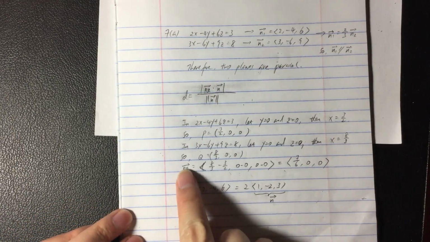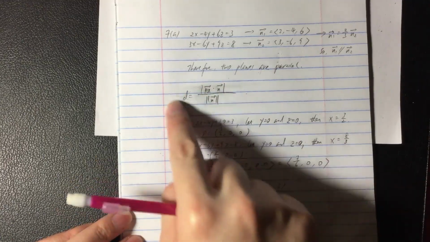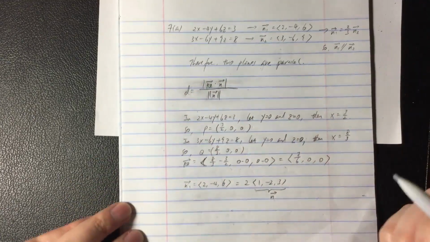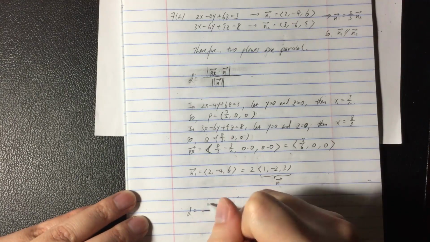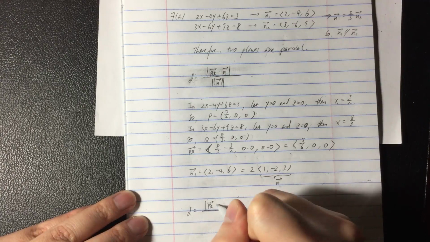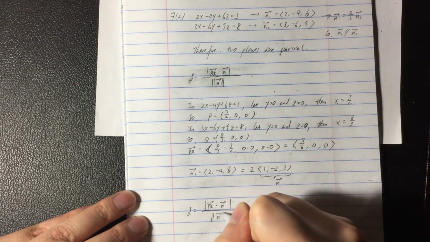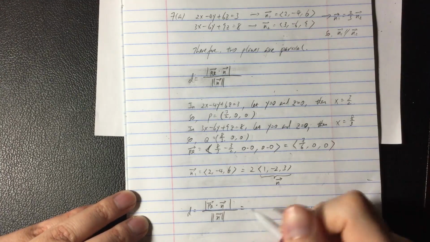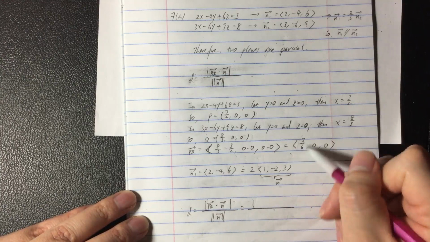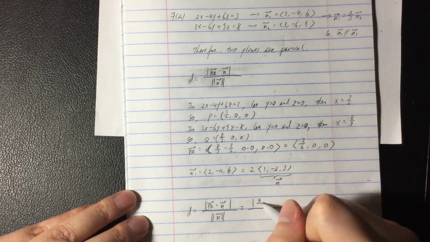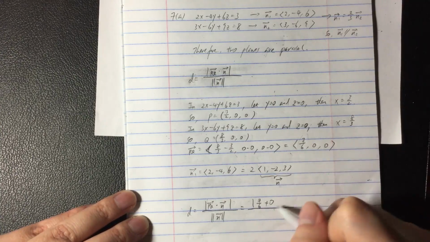Next, once I know vector PQ and vector N, I can find the distance. I can use the distance formula to find the distance between these two parallel planes. So the distance is PQ dot N over the magnitude of vector N. If I take the absolute value of the dot product, 7/6 times 1 is 7 over 6. 0 times negative 2 is 0. 0 times 3 is 0.